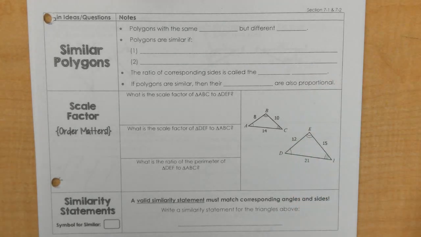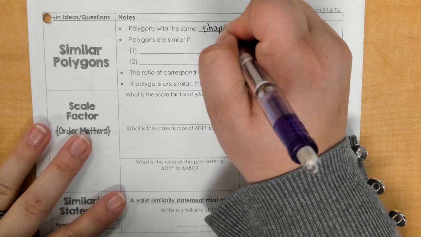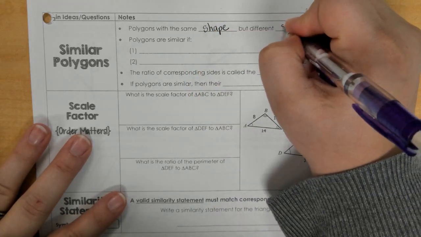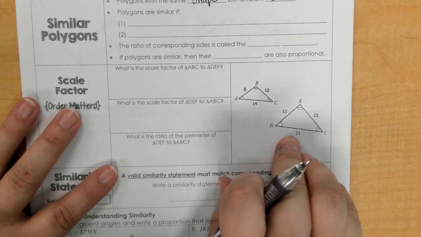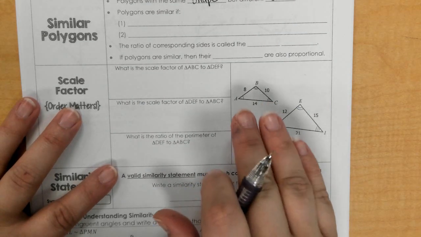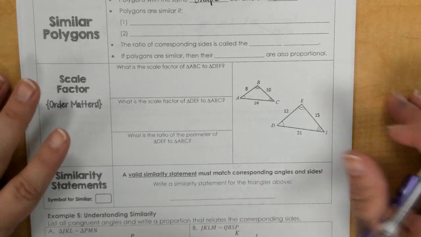For similar polygons, this is our second big topic of today. Polygons with the same shape but different size. Okay, so you can see here, these are two triangles. They look very similar, but they have the same shape, just different sizes. One's smaller, one's bigger.